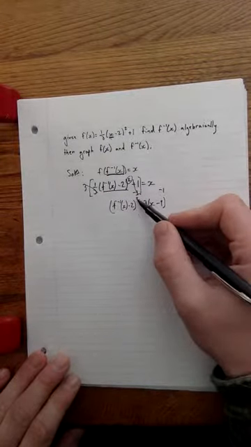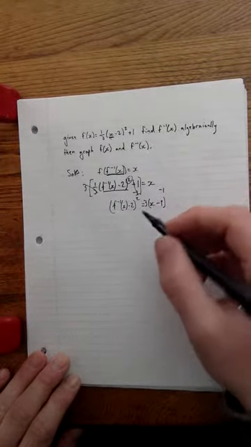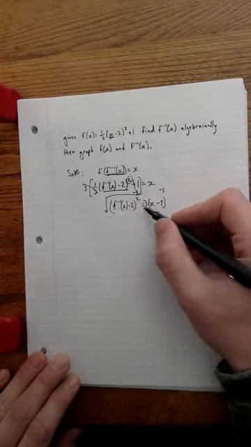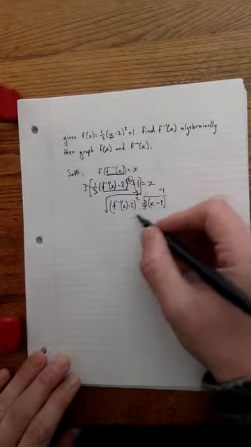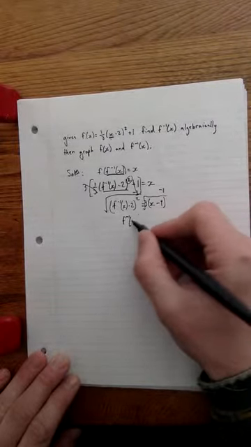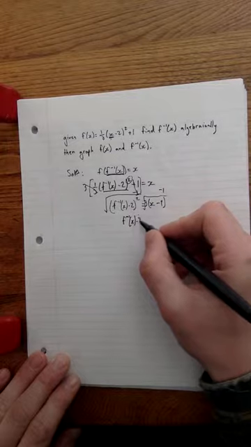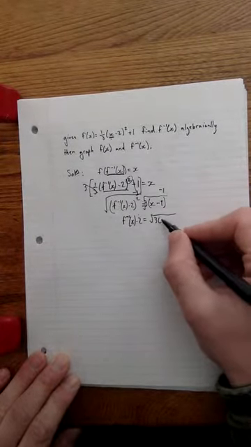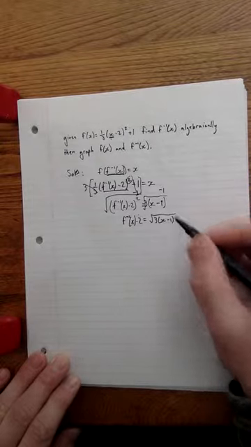Now, to get rid of the square, we have to take the square root. So we'll take the square root of both sides, and we'll get f inverse of x minus 2 equals the square root of 3x minus 1.